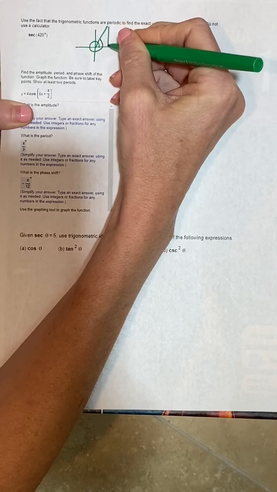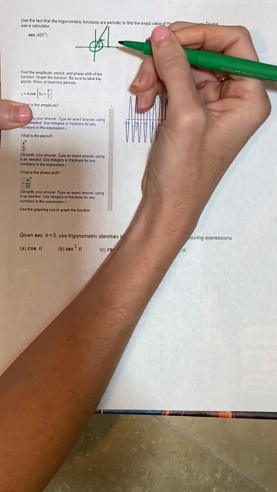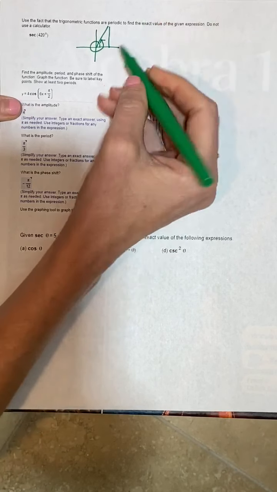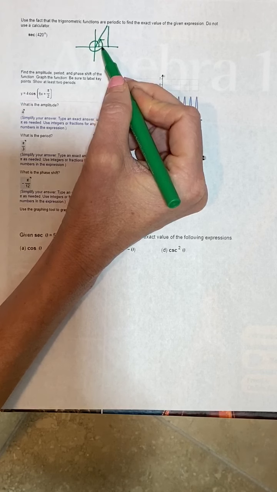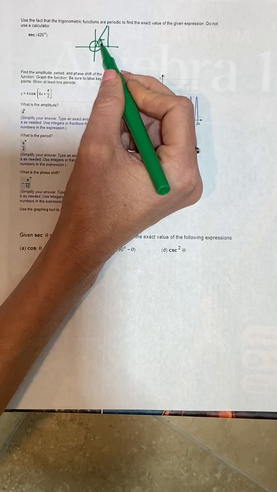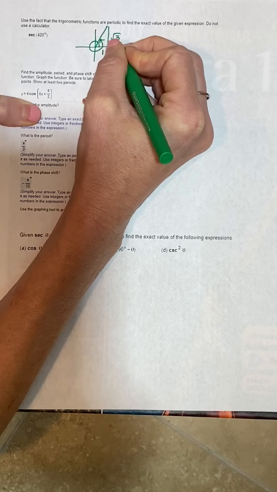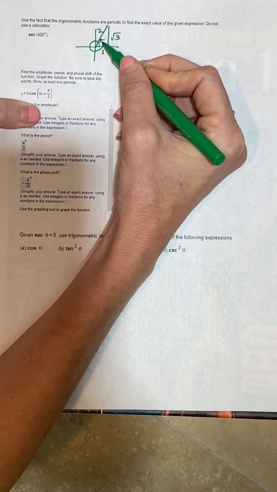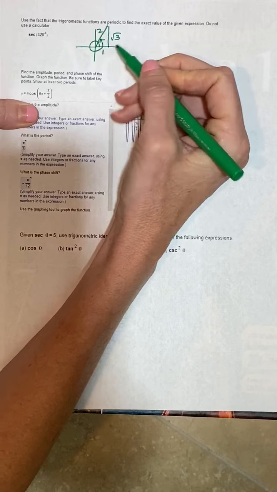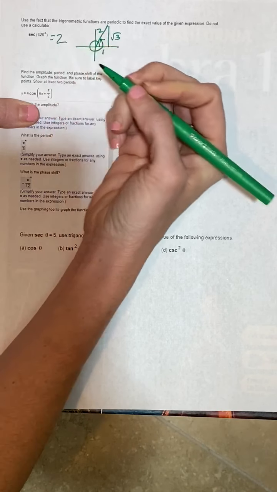This is 420 degrees. So if this is 420 degrees, we look at just our reference angle, which is 60. So we fill in our triangle. We have 1, square root of 3, 2. So what's the secant? 2 over 1. It's just 2 over 1.